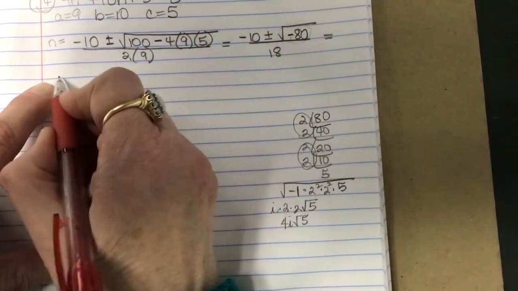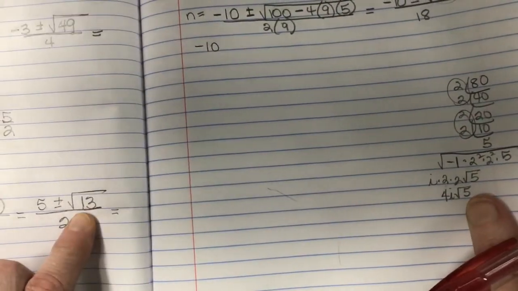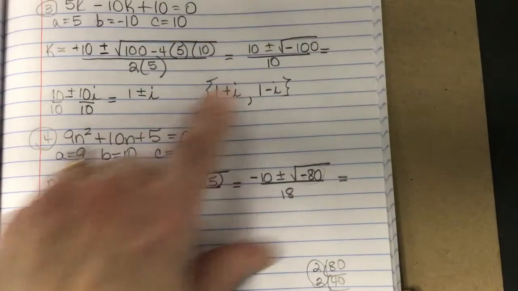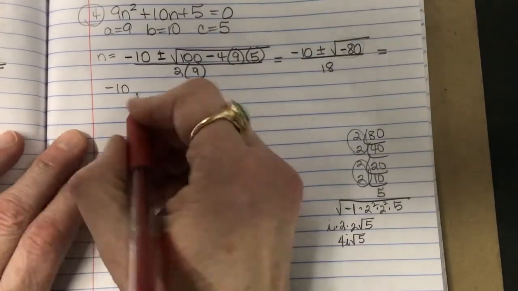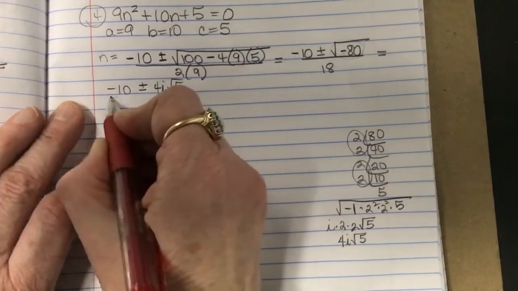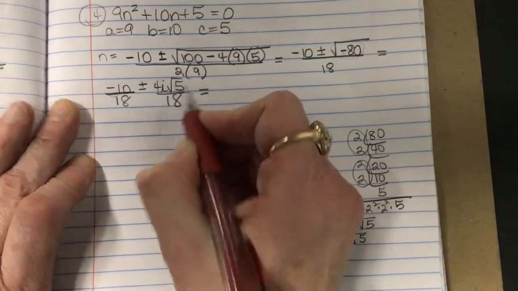So watch, we're going to put negative 10. Just like right here on this one, square root of 13 stayed, square root of 49 became 7, square root of negative 100 became 10i. This one is going to become 4i square root of 5. You want to go ahead and separate them? Over 18, over 18. That'll save you a step.